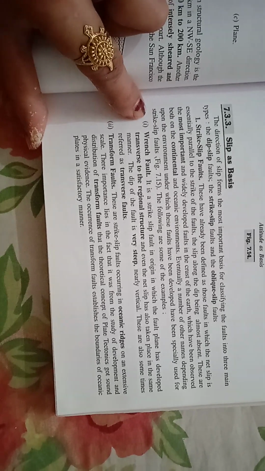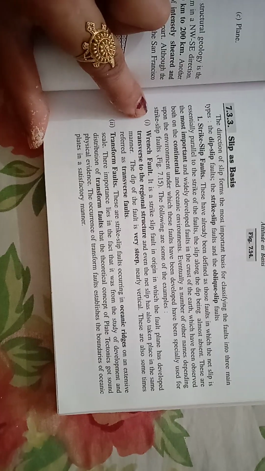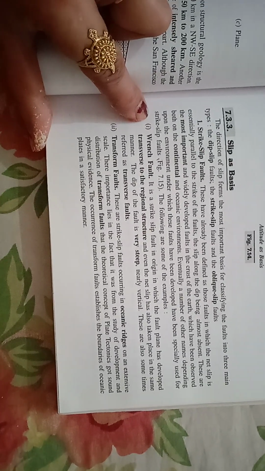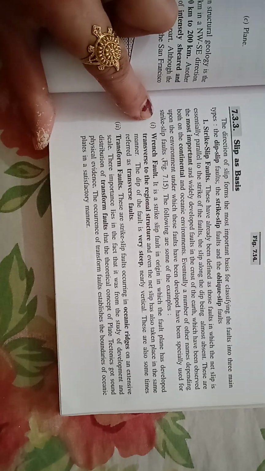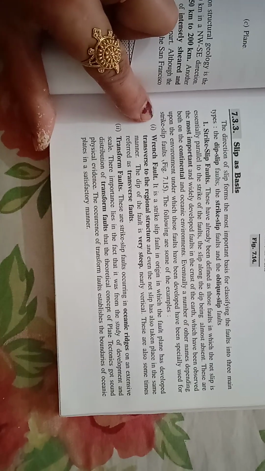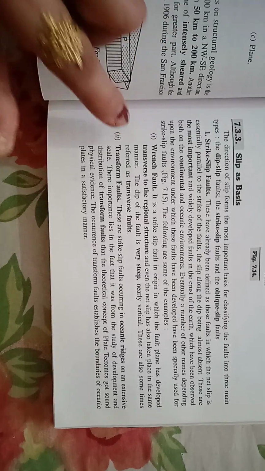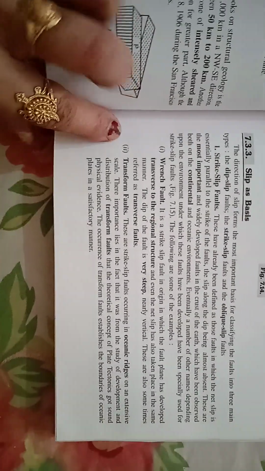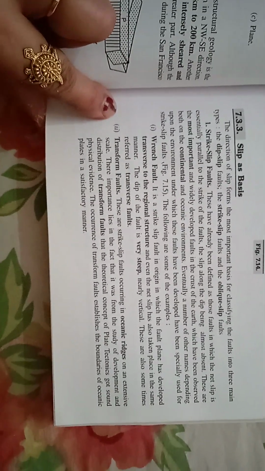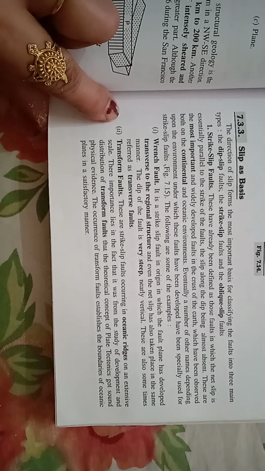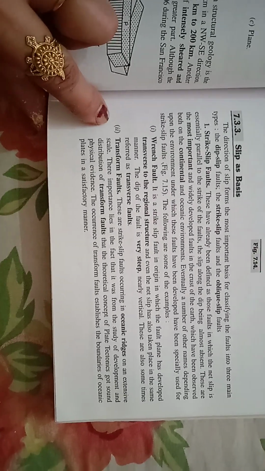Wrench fault. It is a strike slip fault in origin in which the fault plane has developed transverse to the regional structure, and even the net slip has also taken place in the same manner. The dip of the fault is very steep, nearly vertical. These are also sometimes referred to as transfer faults. Transform fault.